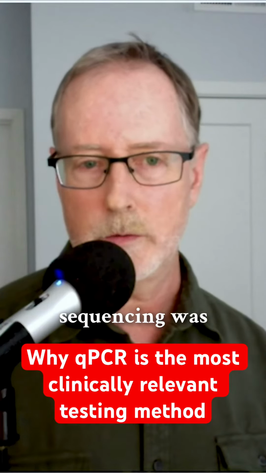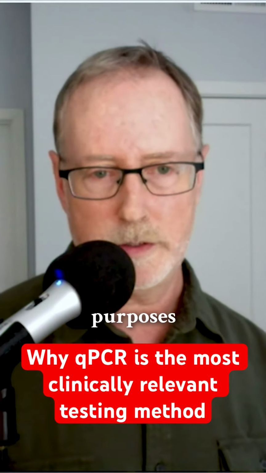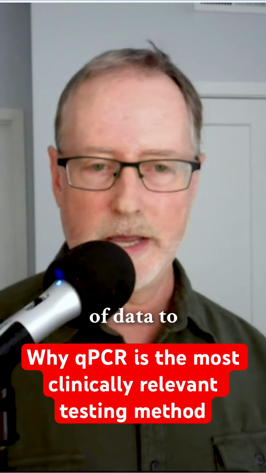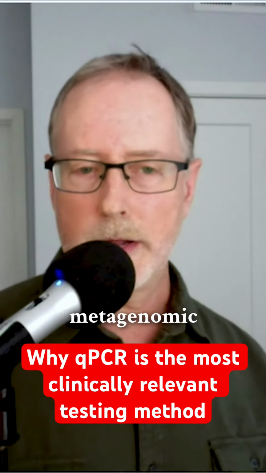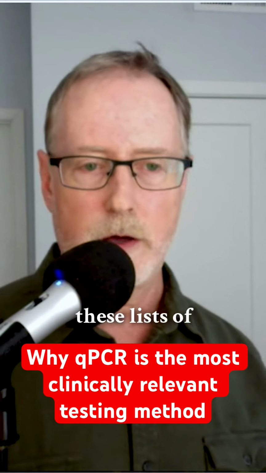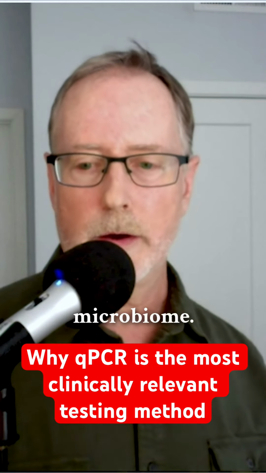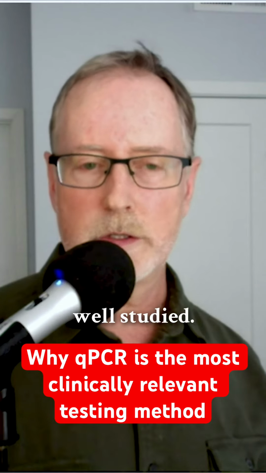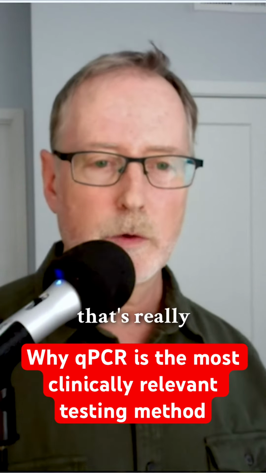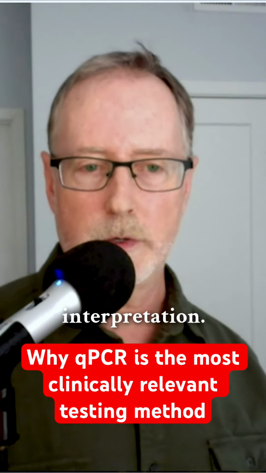Metagenomic sequencing was really developed for research purposes because there's a lot of data to deal with. A lot of the microbes that come up on metagenomic sequencing, you'll see these lists of hundreds of microbes in the microbiome. We don't really know what most of them do. They haven't really been well studied. And that's really important when it comes to clinical interpretation.